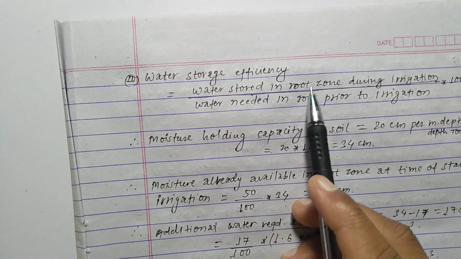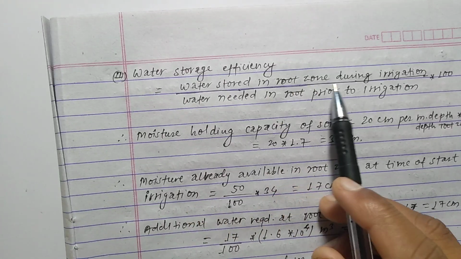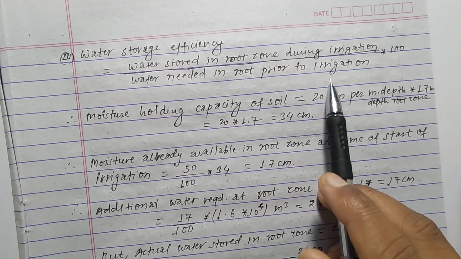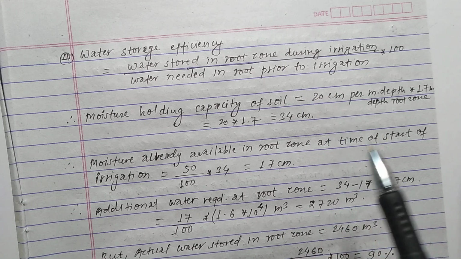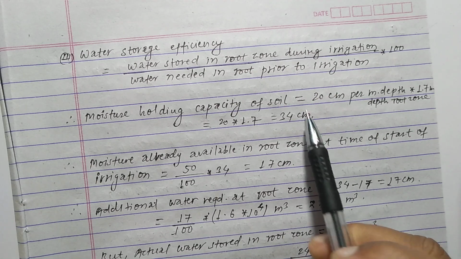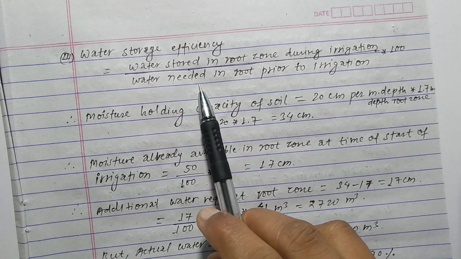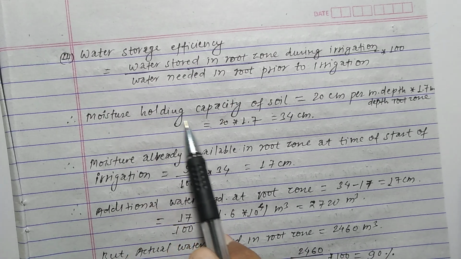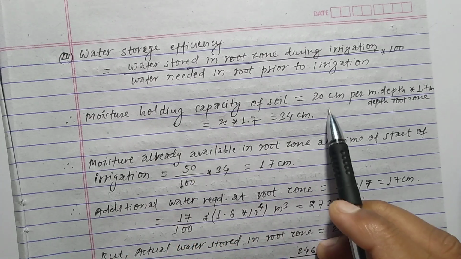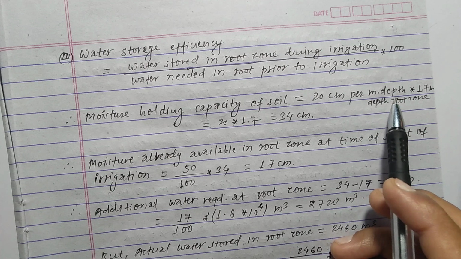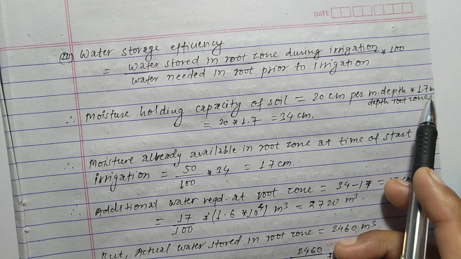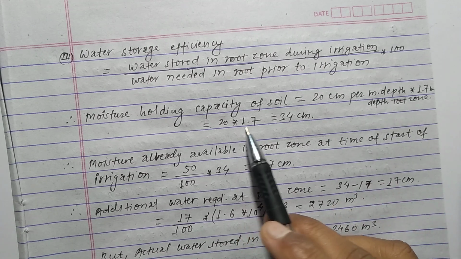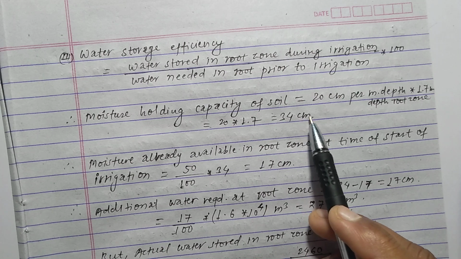Water storage efficiency is equal to the water stored in the root zone during irrigation divided by the water needed in the root zone prior to irrigation. So for this we have to calculate these two values. First, calculate the water stored in the root zone during irrigation. The moisture holding capacity of the soil is given in the question, 20 cm per meter depth, into 1.7 meter, that is the depth of the root zone. Then its value becomes 20 into 1.7 equal to 34 cm.